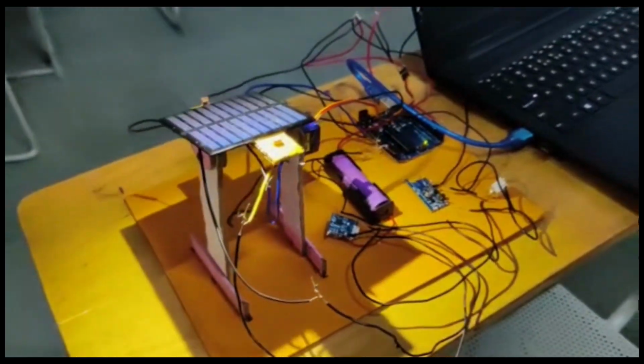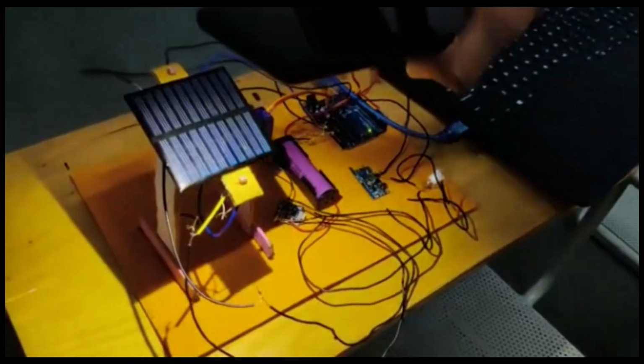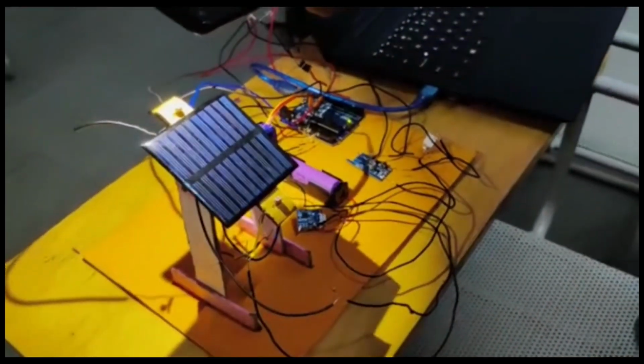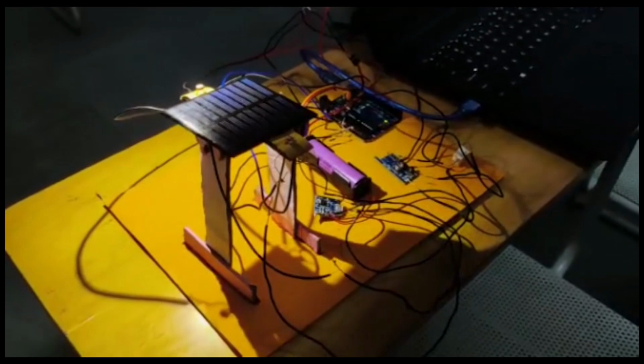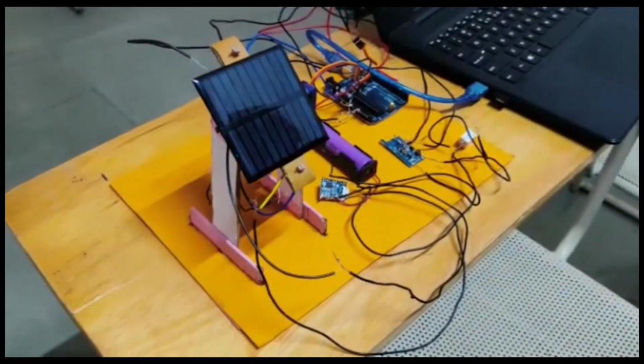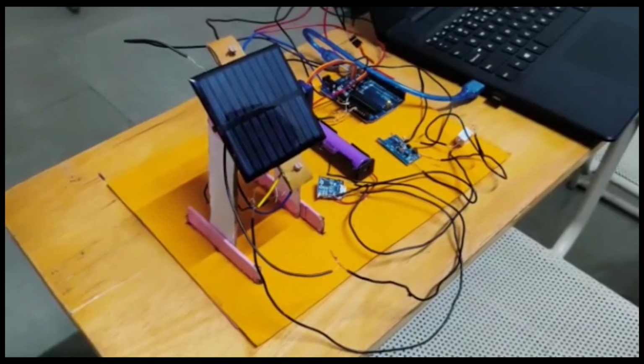And due to this variation in resistance, there will be a change in the current and accordingly the motor rotates. That motor rotates the panel such that it follows the sun's movement. Whenever the LDR stops sensing the light, the panel comes back to the initial position.